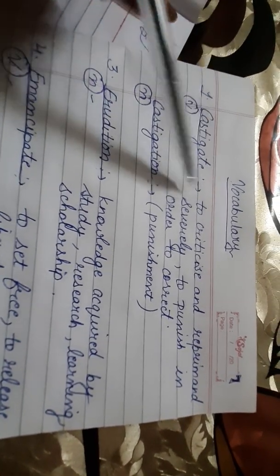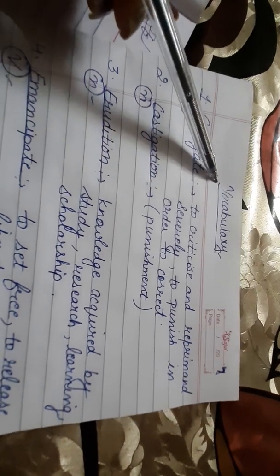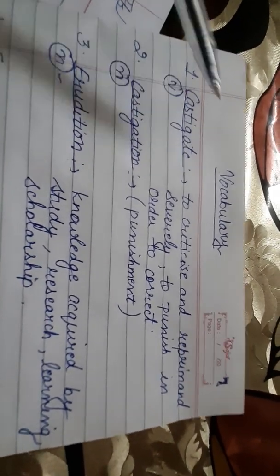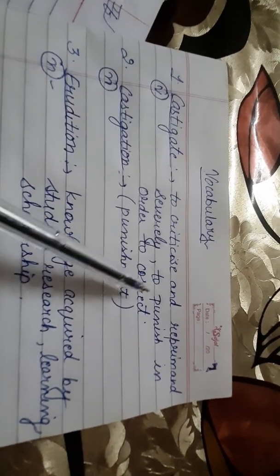Let us have a quick look at the vocabulary I have for you today. First word is castigate, and the meaning is to criticize and reprimand severely. And the word reprimand also means to punish. So, in short, castigate means to punish.